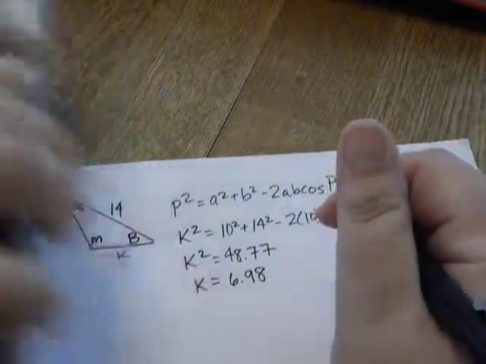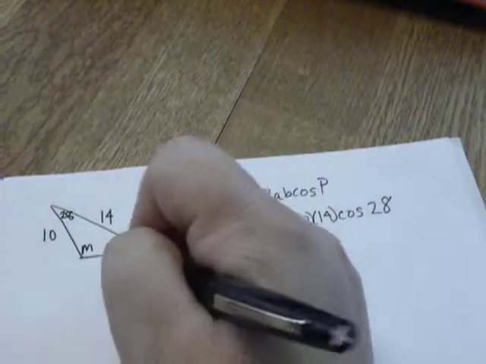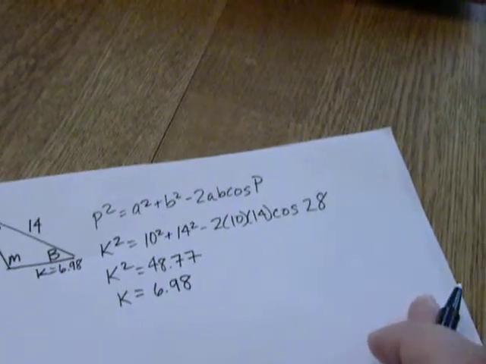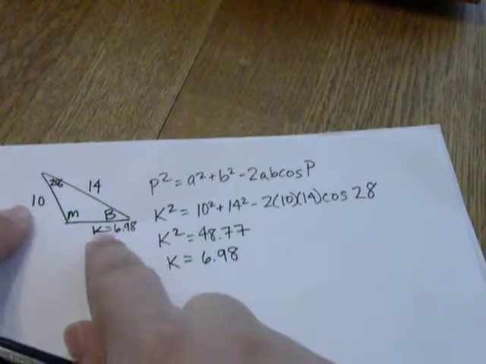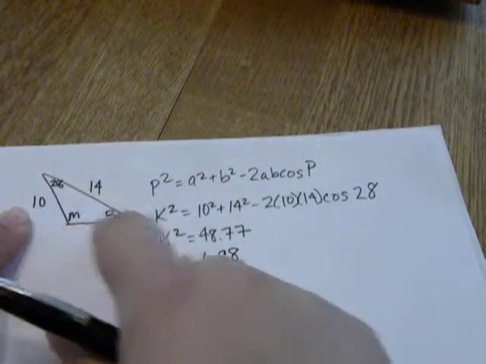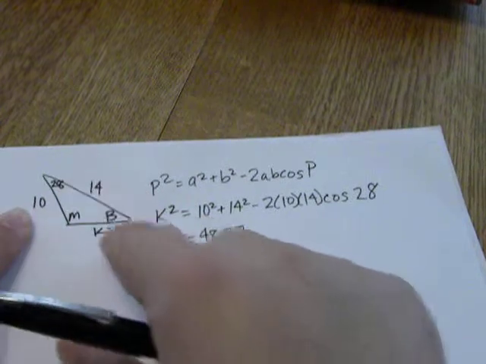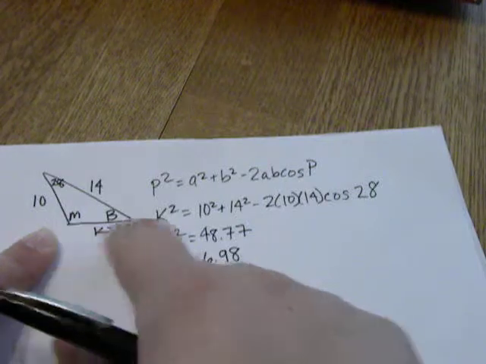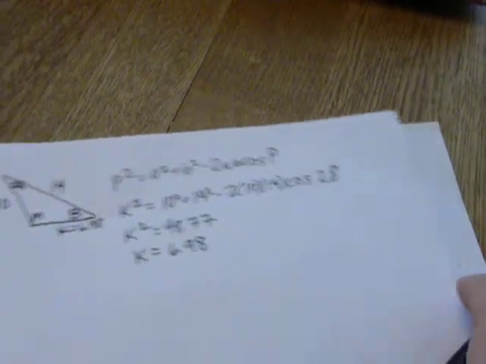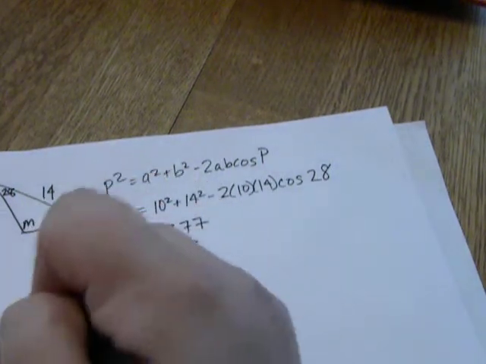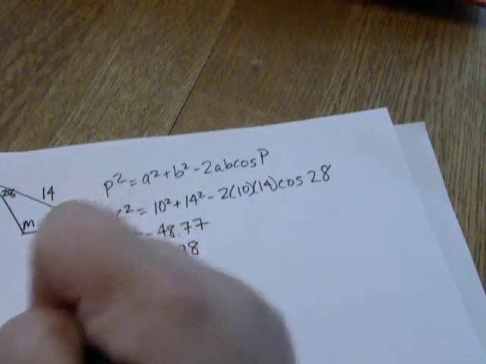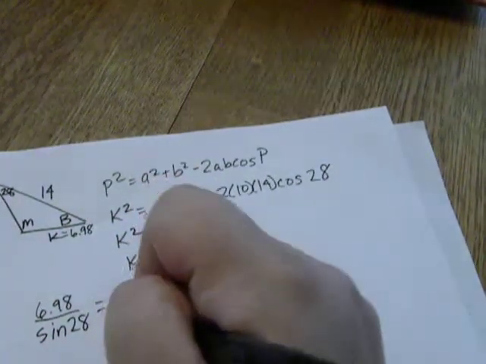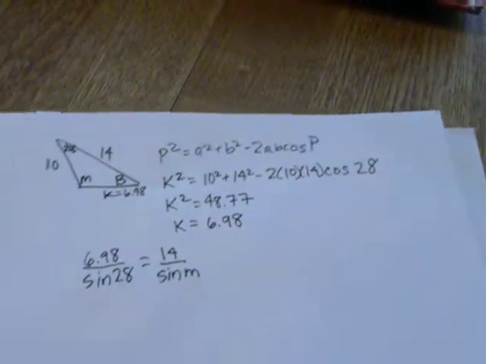Okay, so if we look at this, k is 6.98. So it's obvious that this side is shorter, these two are longer. So when we get the angles, it should go 28, then B, then M in terms of size. So we'll check that out when we use the law of sines and make sure that that's the case. So we can say 6.98 over the sine of 28 equals 14 over the sine of M. I'll go ahead and solve that.